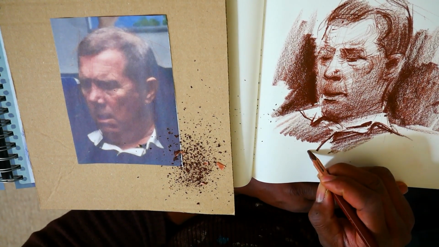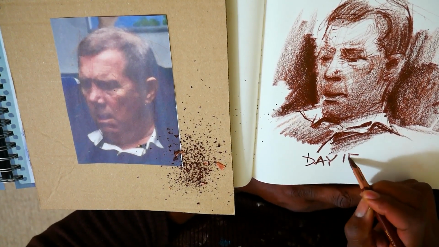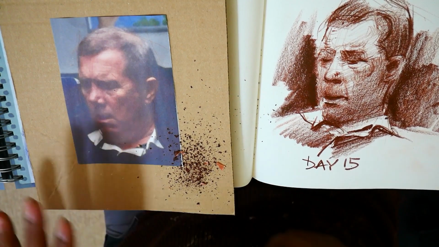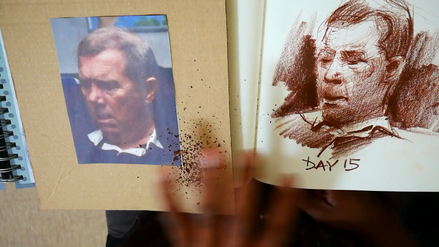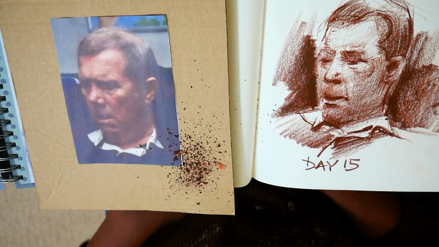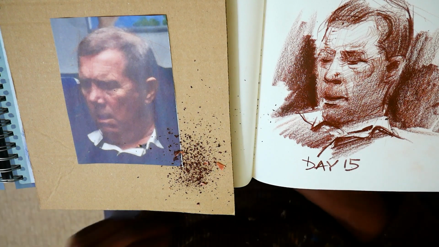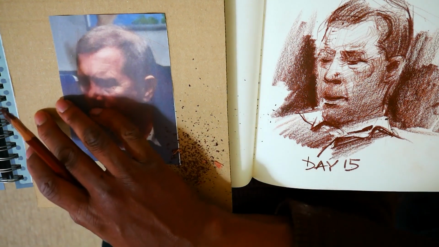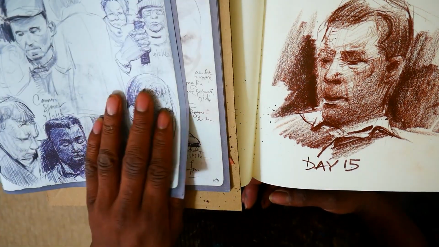So this is day 15. And this time around, I used an exact picture to show how I would sketch this sort of person on the train. It's a bit long. I think this has gone about 15 minutes, but I think it's worth it because someone requested that. Now, I've got loads of sketches in this book that were done this way.